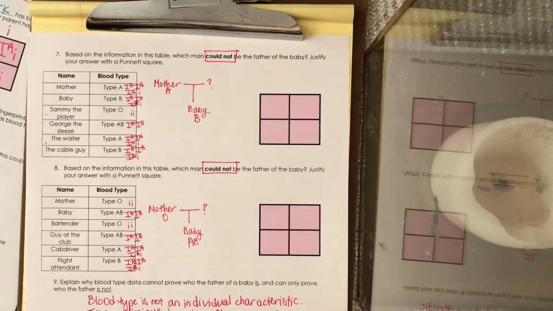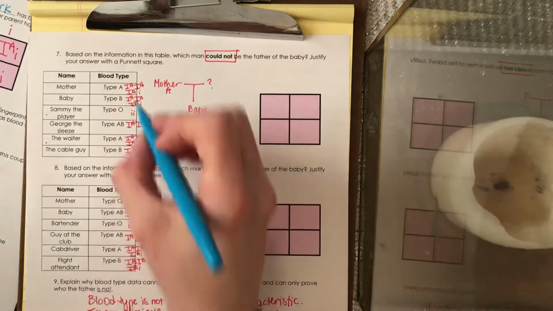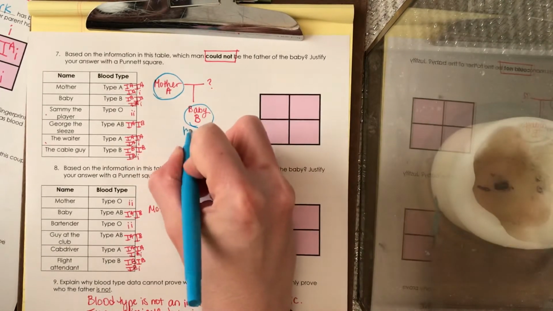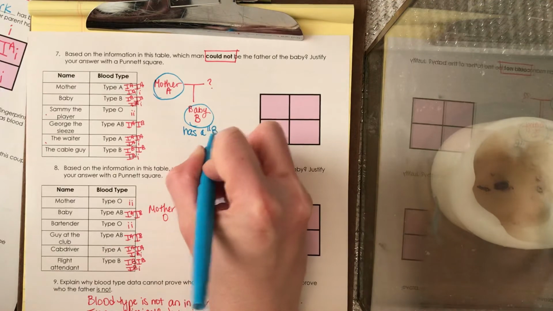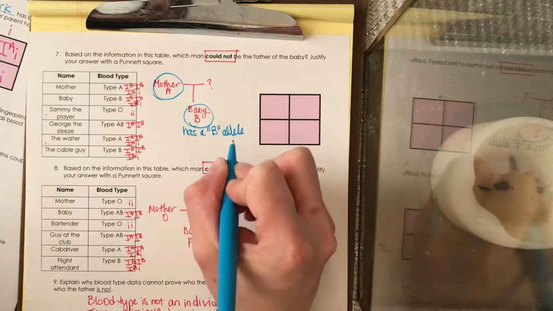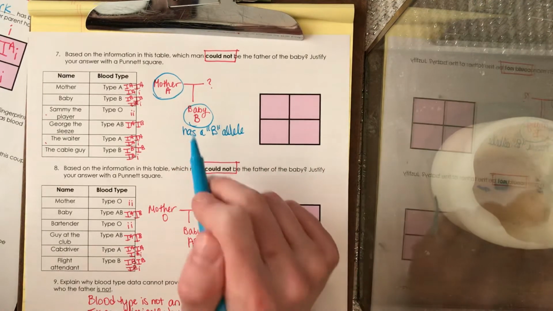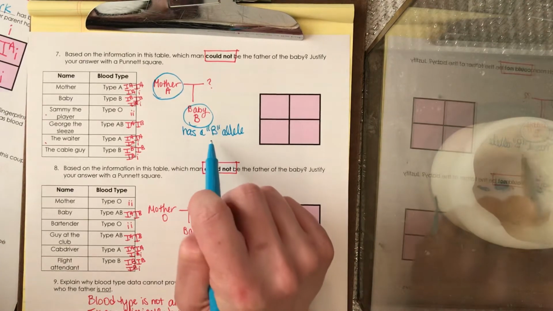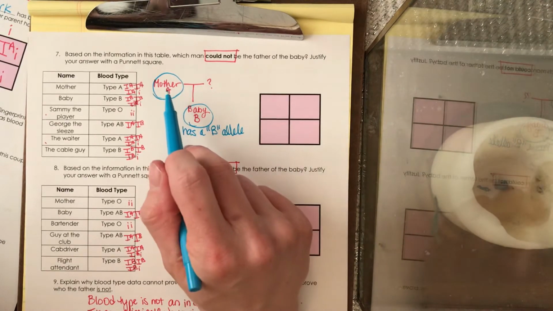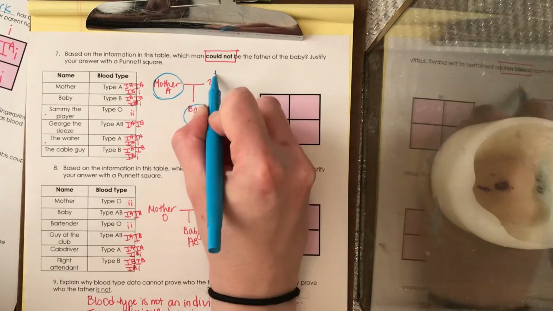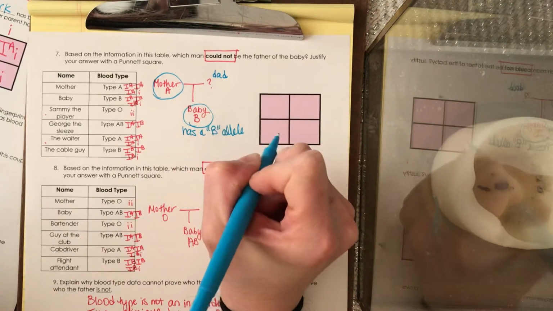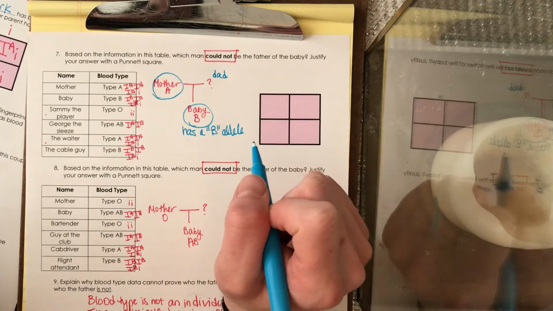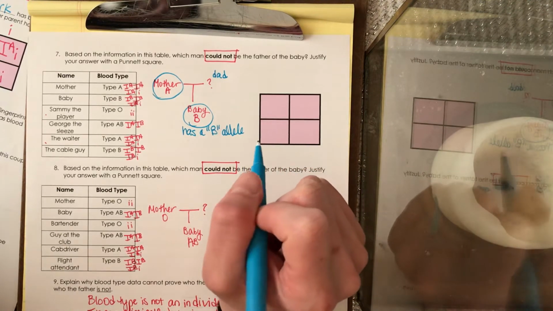So here's the thing. The mother is type A blood, but the baby has a B allele. So, in order for the baby to have a B allele, they did not get that B allele from mom. So the dad would have to be someone who contributed a B allele.